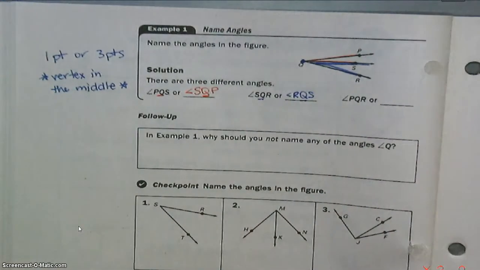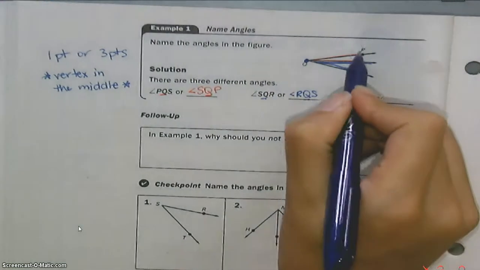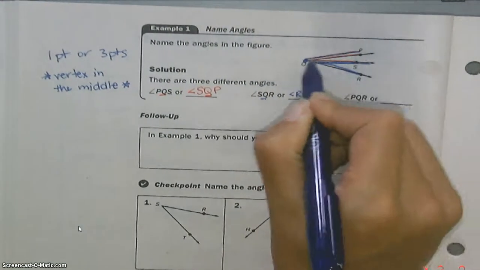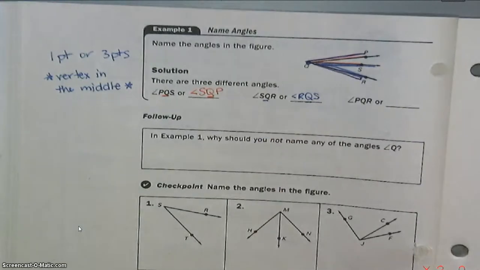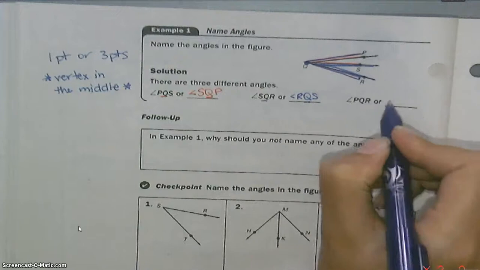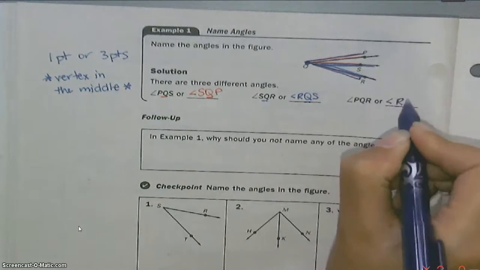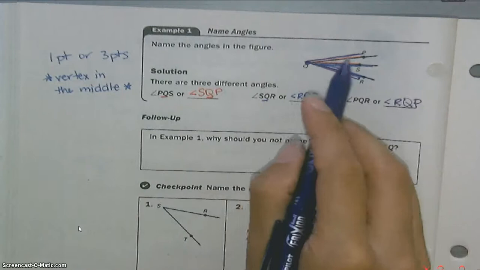Then you might be wondering, what other angle do we have here? We have the large angle. There's two small angles here. And then we also have this outside larger angle, which I have in purple. We could call this PQR or angle RQP, but Q is always in the middle.